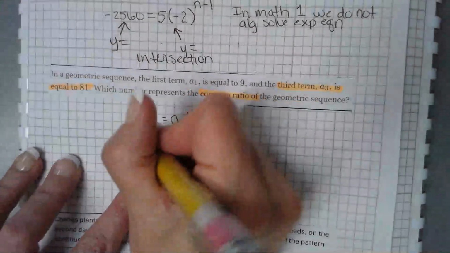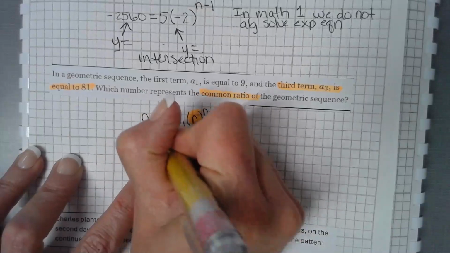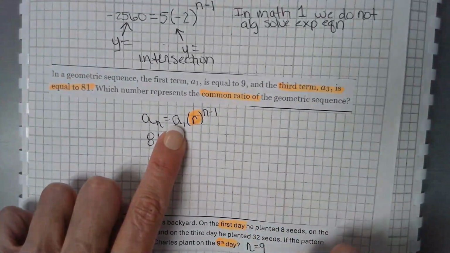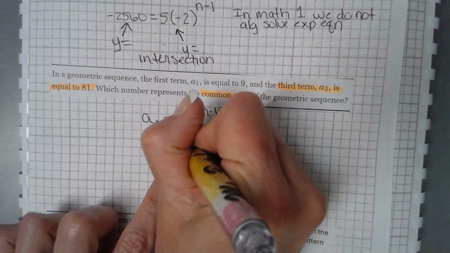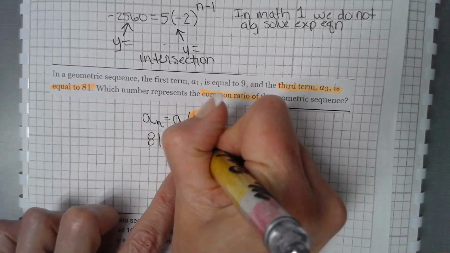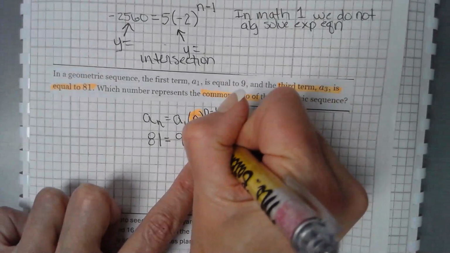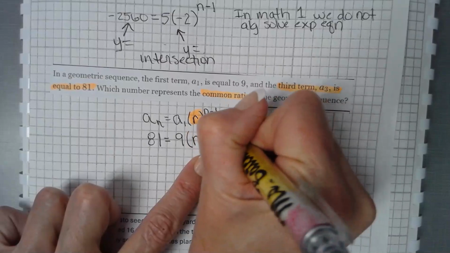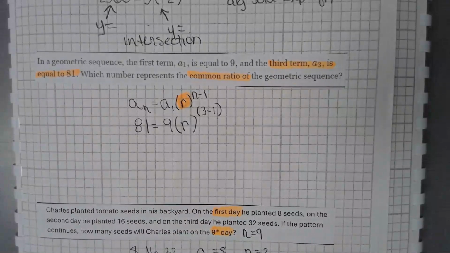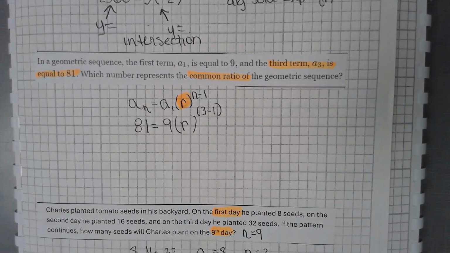Okay, so 81 goes on this side, equals, the first term is 9, parentheses R, we do not know it, raised to the 3 minus 1. Good there? Okay, y'all, a couple different ways to do this. This is geometric.